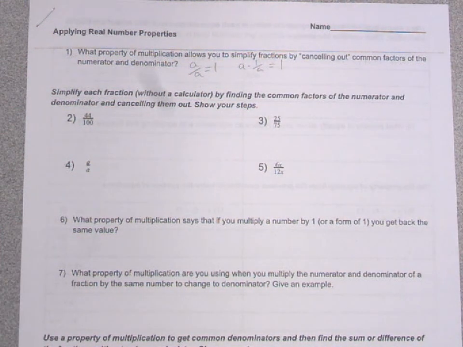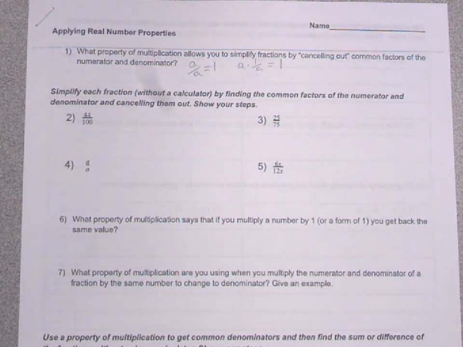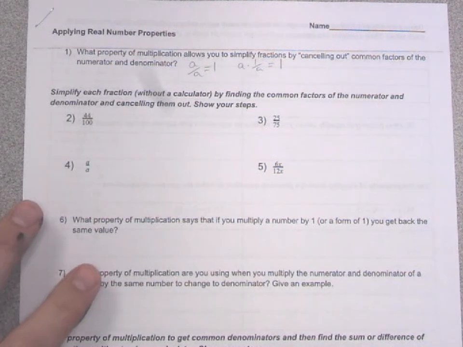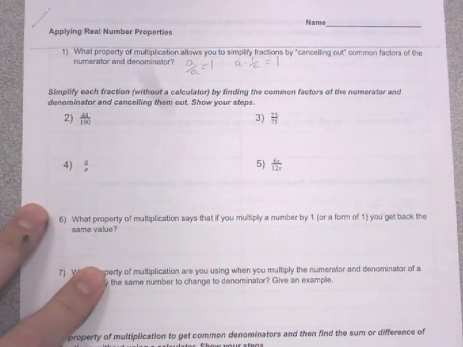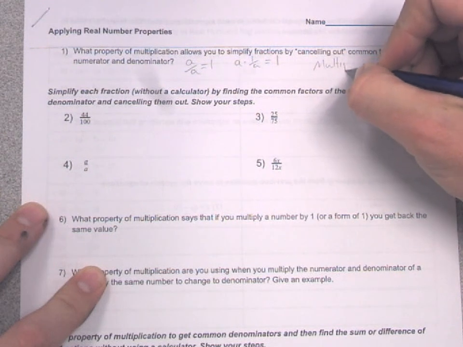The idea is if you have something over itself, you're going to get 1, right? 5 over 5 is equal to 1. 3 over 3 is equal to 1. 2 over 2 is equal to 1. That kind of allows us to simplify these fractions. So this property that we're using right here is called the multiplicative identity property.